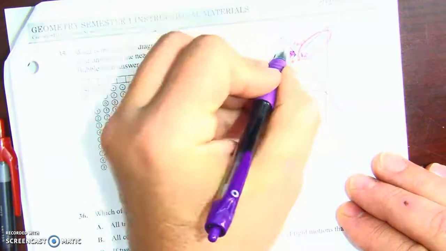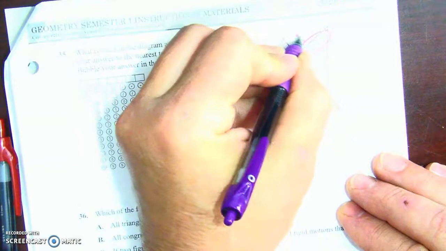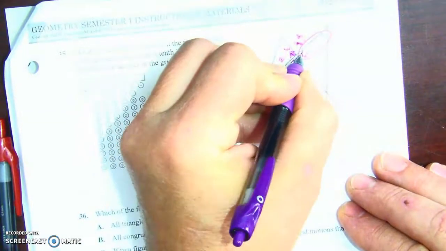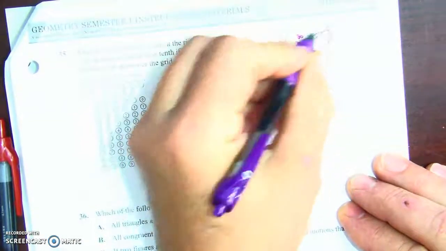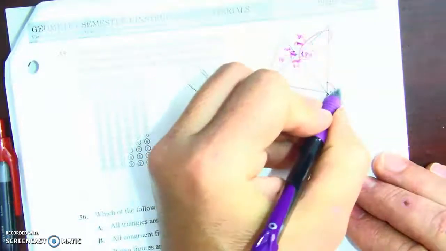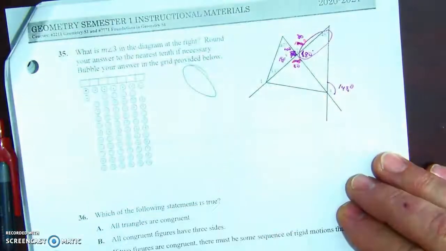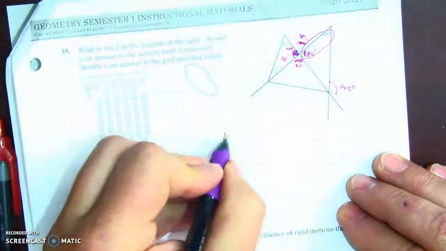I got a little hurry. This one's actually equal to 100. This one's 80. This one's 80. And so this one's 100. So we have 148. So guess what? We add those up. This equals 148 degrees. And we got our answer there, and that would be what our answer would be.